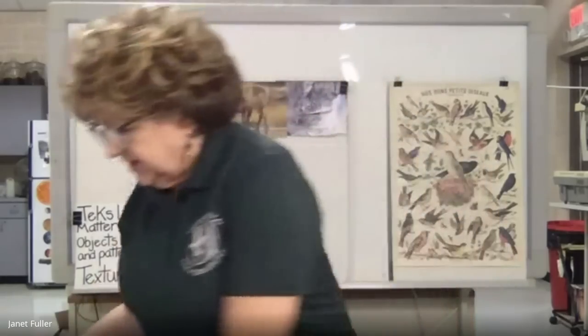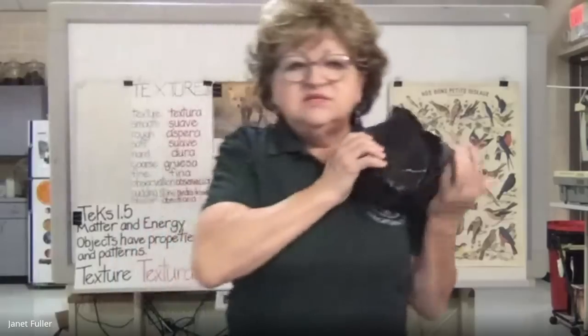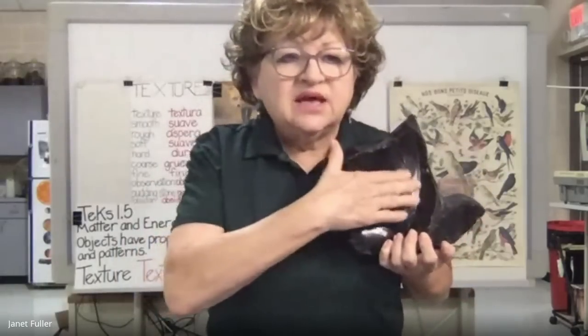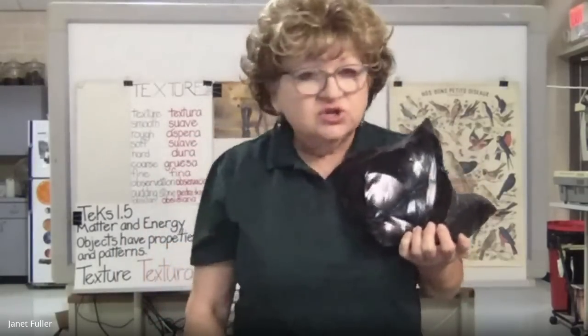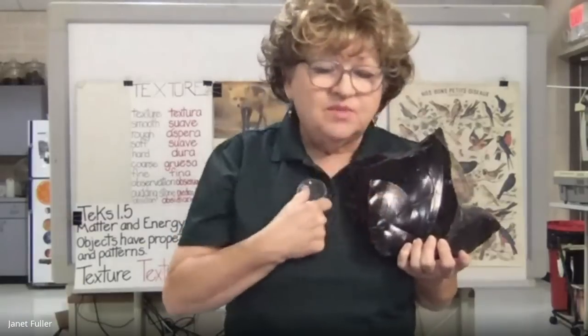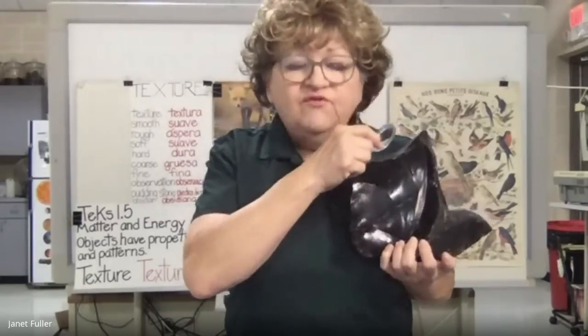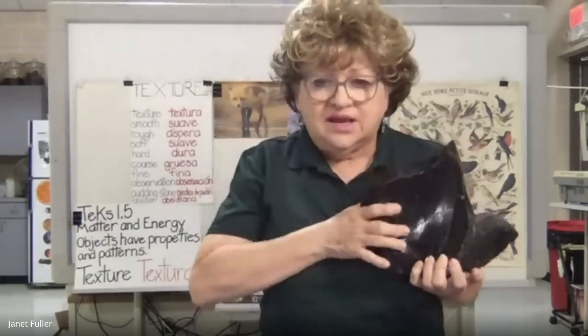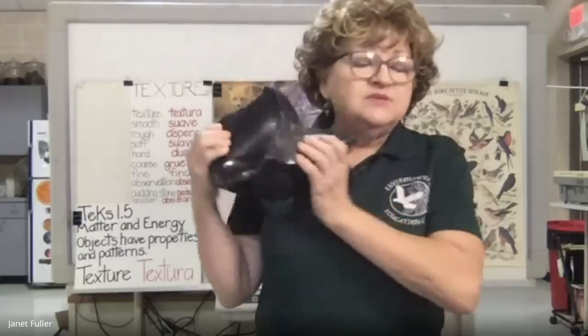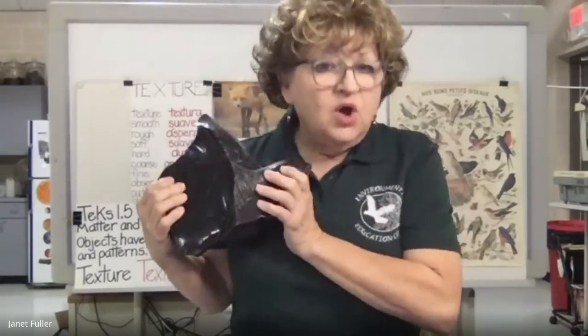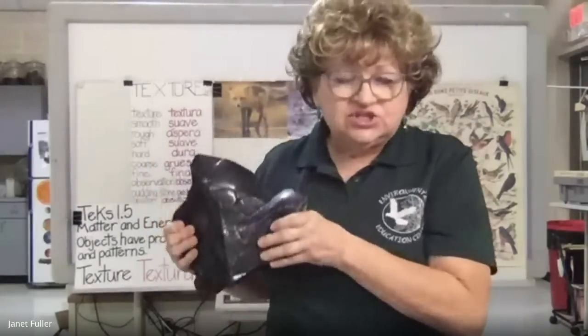Fine means tiny. This is a piece of obsidian. It's got a very fine grain, very, very tiny crystals. So tiny, I can't see them with my eye. I can't even see them with a hand lens. They're too fine, and it's too tiny. This obsidian has a fine grain or a fine texture.